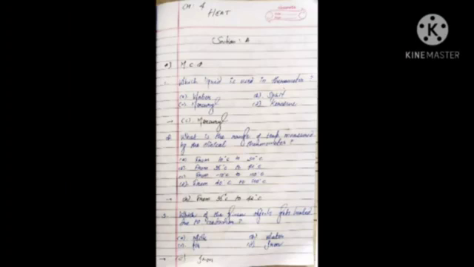Now talking about chapter number 4, heat, section A, MCQ. The first one is which liquid is used in a thermometer, and the answer is mercury. Second one is what is the range of temperature measured by the clinical thermometer, and the answer is from 35 degrees Celsius to 42 degrees Celsius.